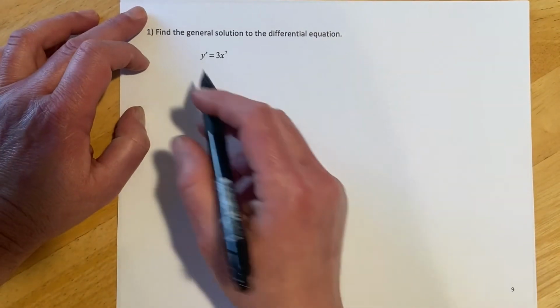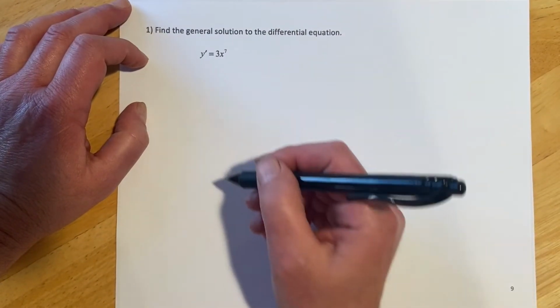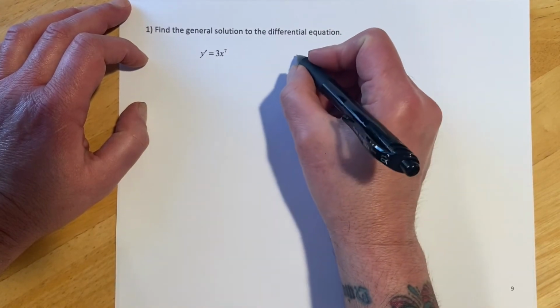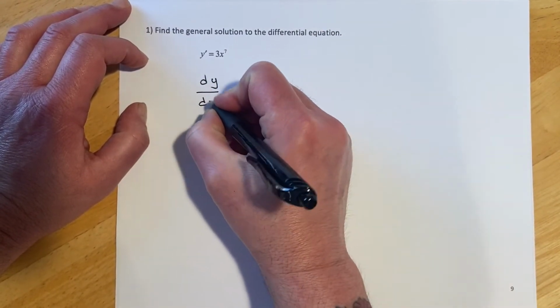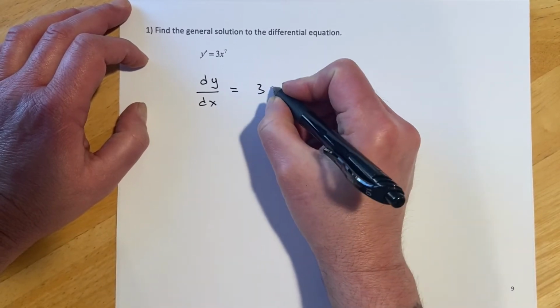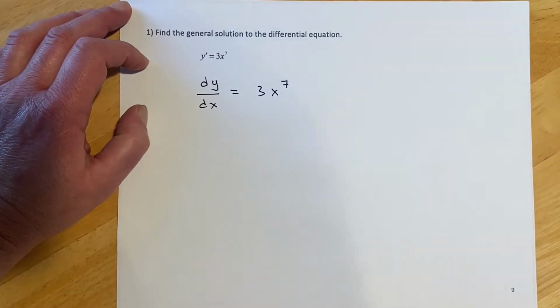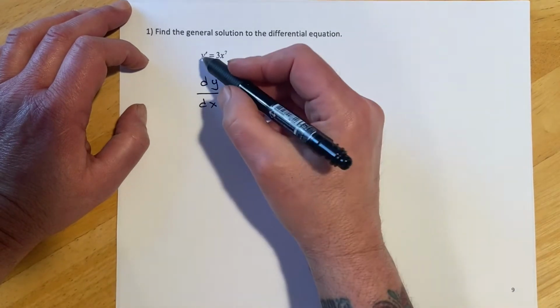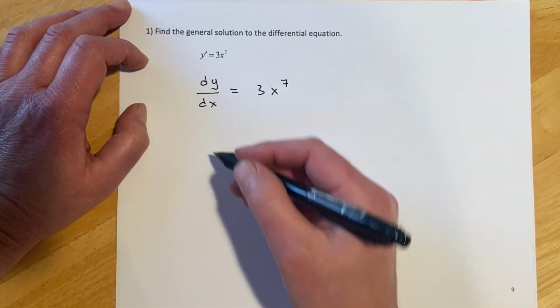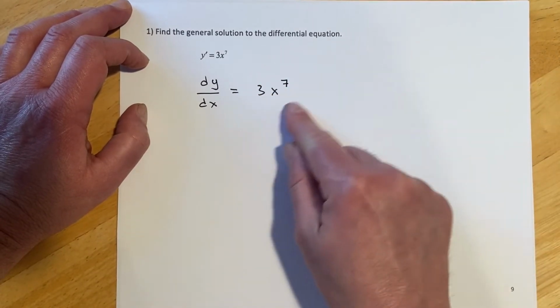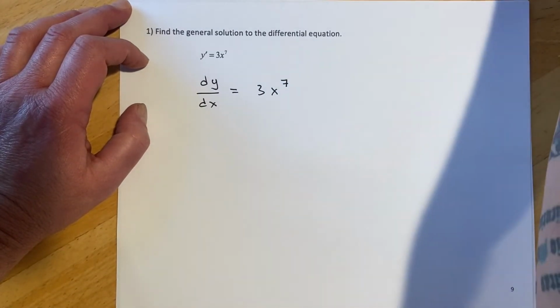For this first one, we have y prime equals 3x to the 7th. I'm going to rewrite that as dy dx equals 3x to the 7th. Remember, y prime and dy dx are representing the same thing: the derivative of y with respect to x.